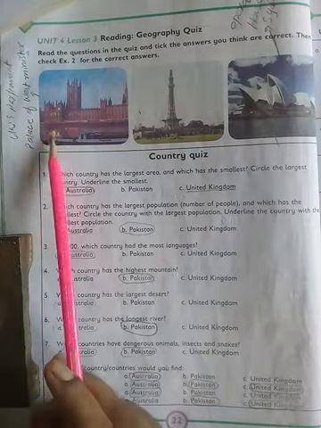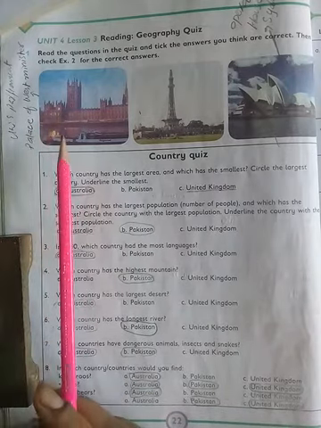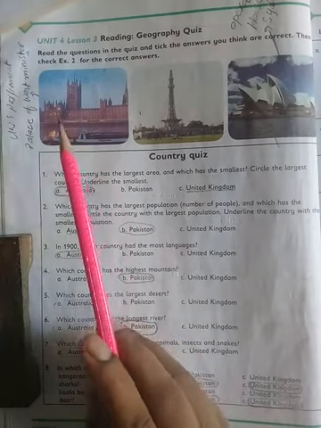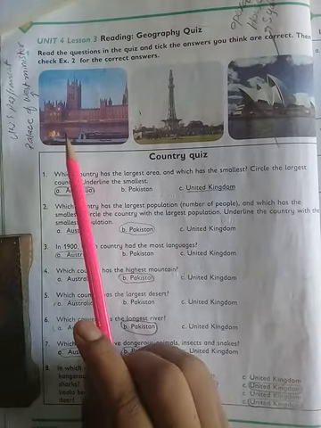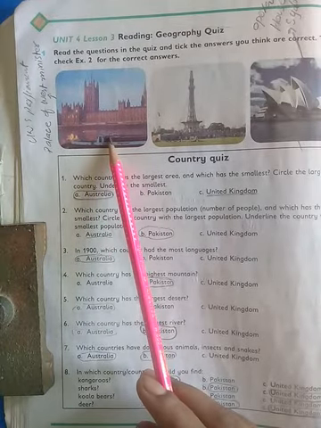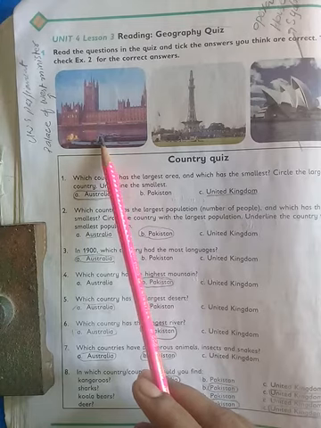And here is United Kingdom. Dear students, United Kingdom and England are the same. London is the famous city of United Kingdom. This building is the House of Lords in London. This is a beautiful historical building located near the Thames River in London.